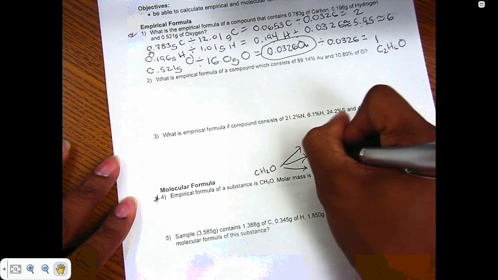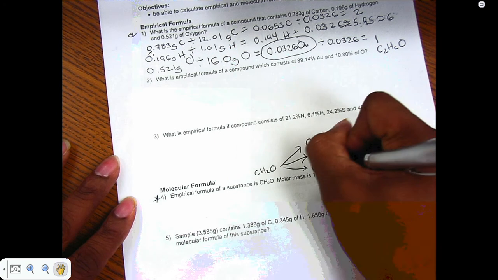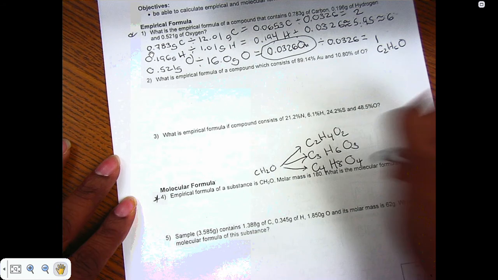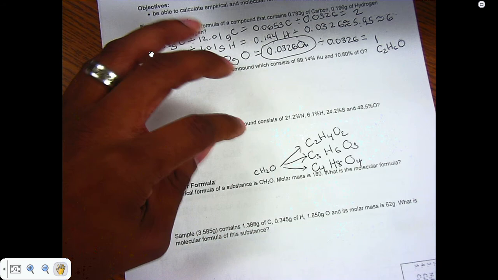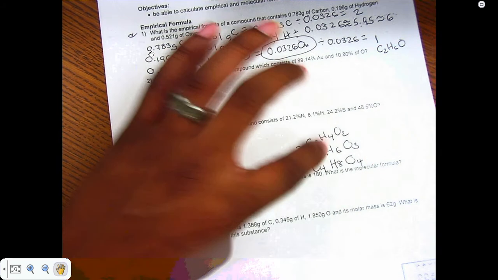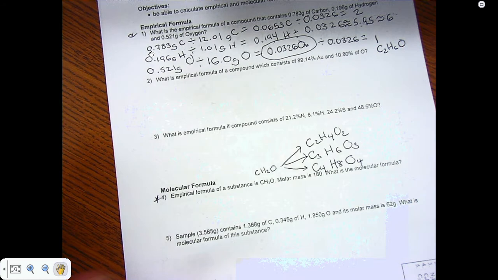It could be C3H6O3. It could even be C4H8O4, and so on and so on. Now, what differentiates these guys is the fact that they have a different distribution of atoms, and they're going to have a different characteristic molar mass. And we're going to use that molar mass to our advantage.